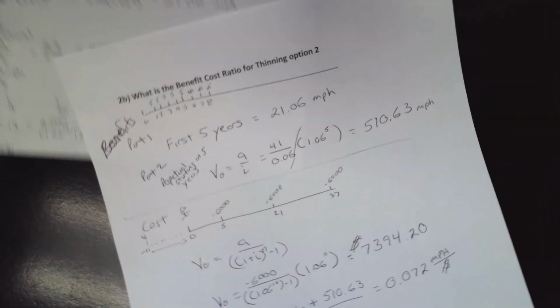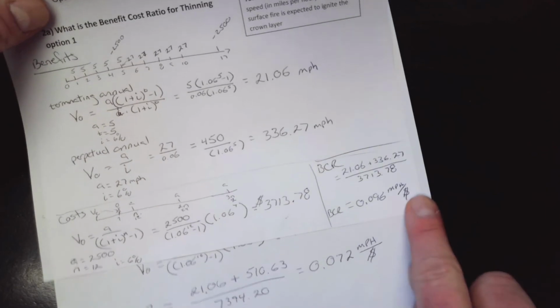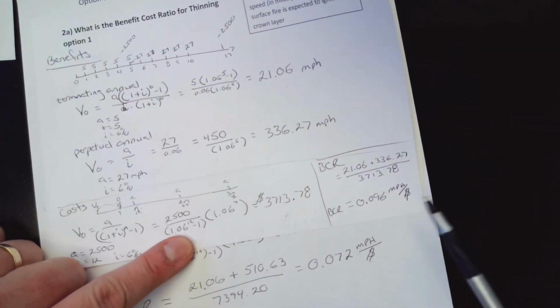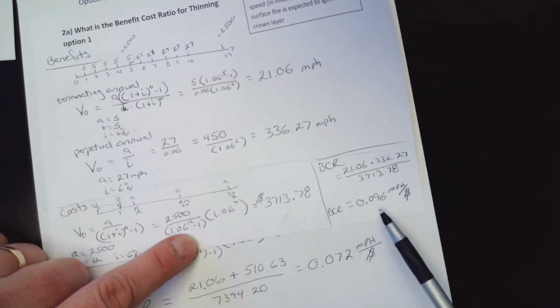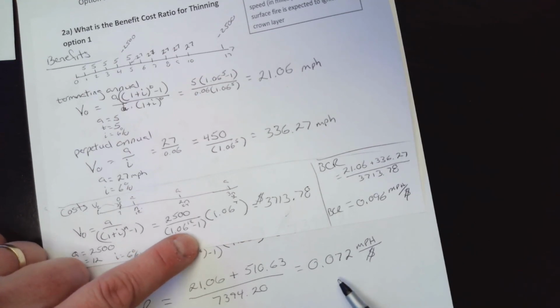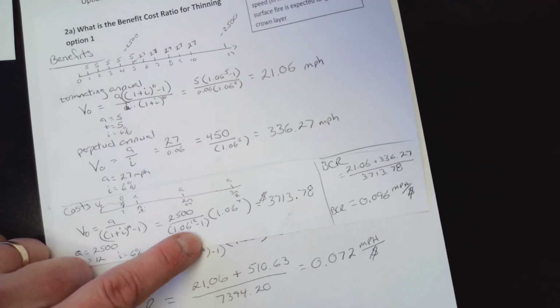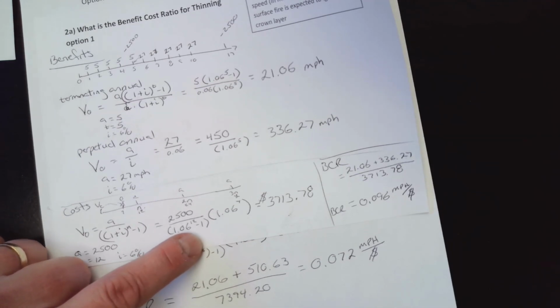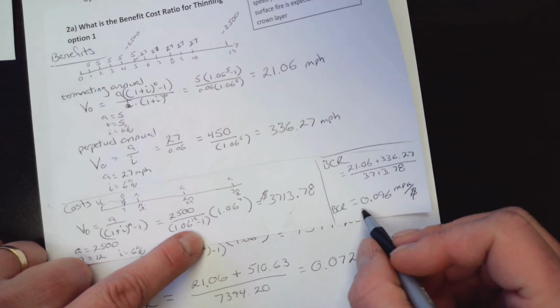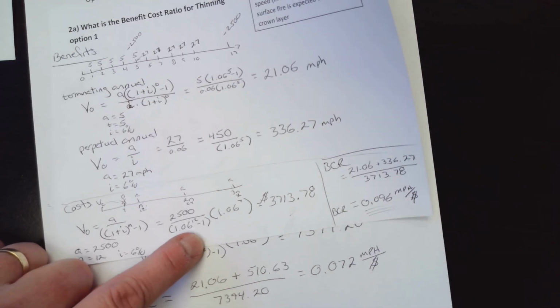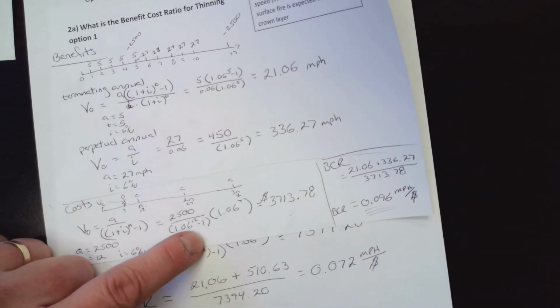And so in this case, if I was looking at these, in option 1, for every dollar I spend, I improve the wind speed by 0.09 miles per hour. Whereas in option 2, for every dollar I spend, I improve the wind speed 0.072. Because a higher wind speed is what we want, it takes more wind to get that up into the crown, I would choose option 1 because I got more bang for my buck.